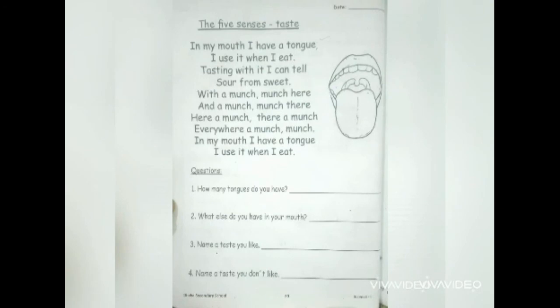Okay class, now take out page number 20. Here we have another sense, taste, and we taste with the help of our tongue. Now there is a poem written in the upper part. Just read out the poem and solve the questions below.